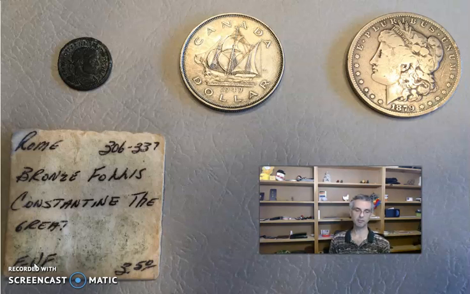So basically, the leftmost coin is a bronze Follis coin that my mom purchased in Cincinnati as a conversation piece on the recommendation of a professor, Dr. Montgomery at Miami University. So this Constantine coin, a bit about Constantine: the city Istanbul, originally named Constantinople, was named for him, and it remained the capital of the Roman Empire for 1,000 years after he was there.